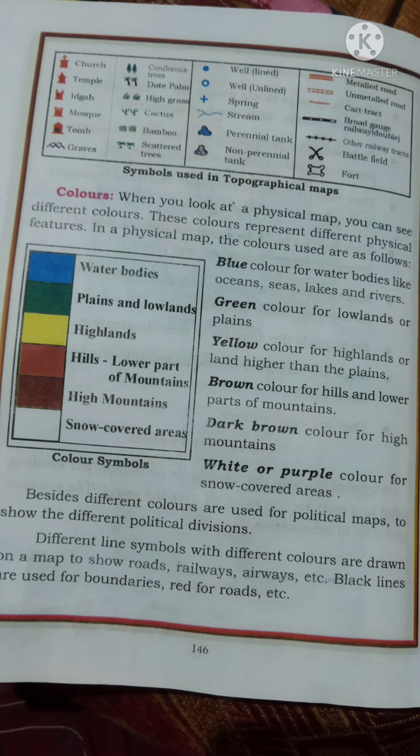Same symbols are used by everyone in the world to prepare a map. Geographically, those symbols represent the same meaning. So it is very important to learn the symbols' meaning, children. Particularly in 146, lots of symbols have been given. So you have to practice those symbols properly.